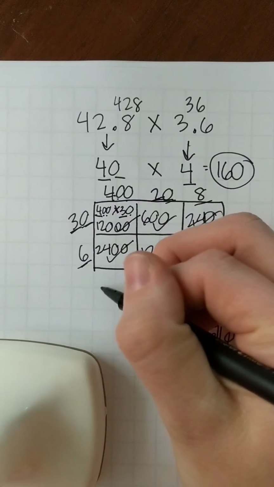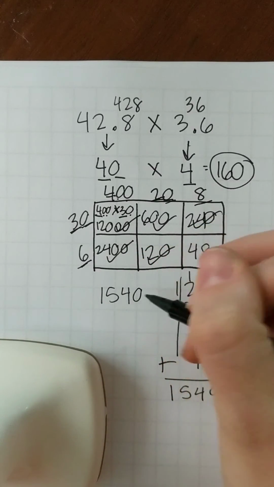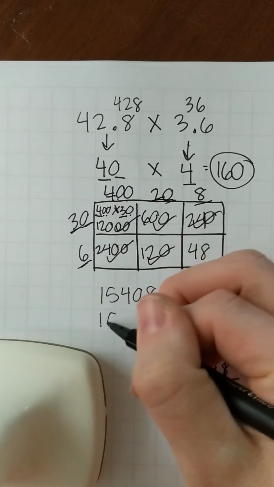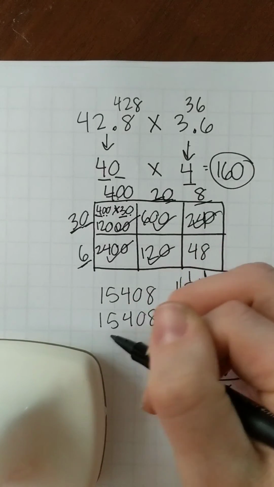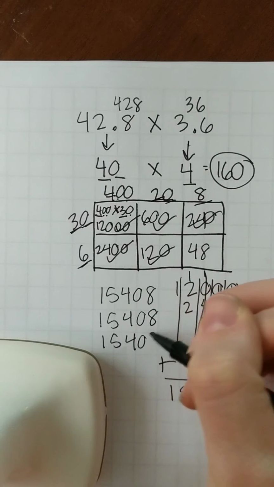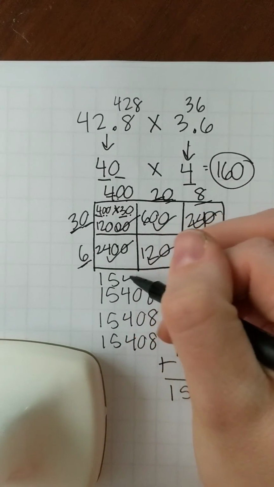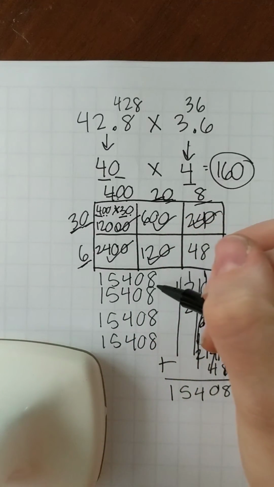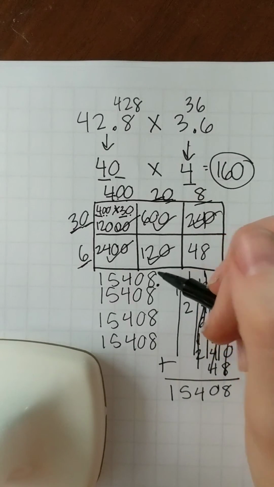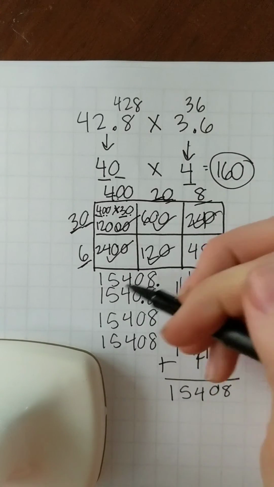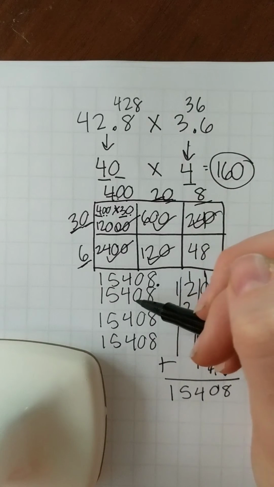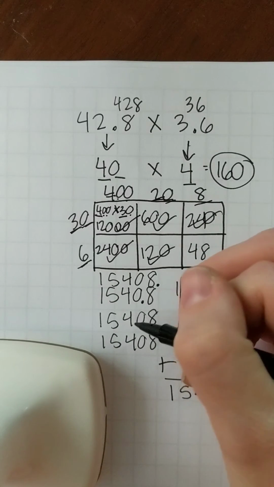So all my options are here. I can place it here, but that would make it 15,000, and that's too much. Place it here, but that would still be 1,540 and 8/10, and that's too much.